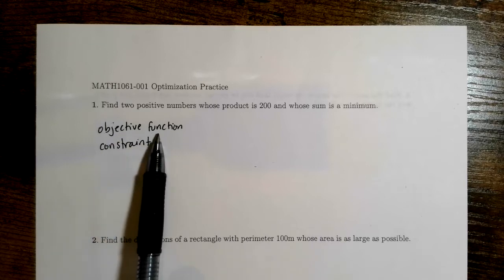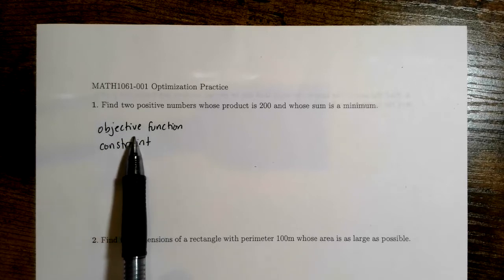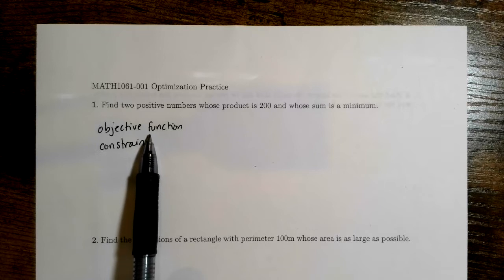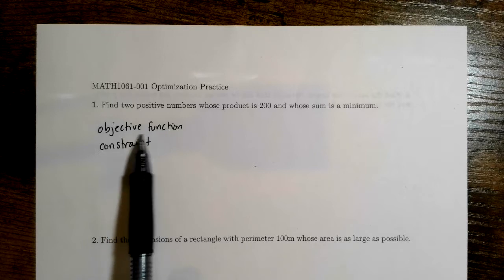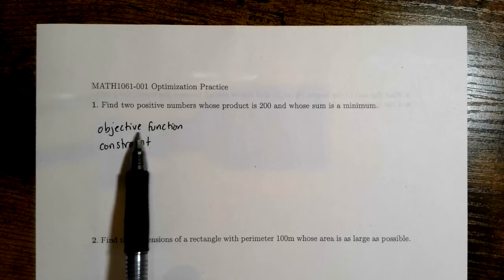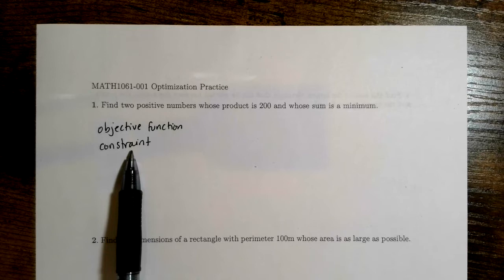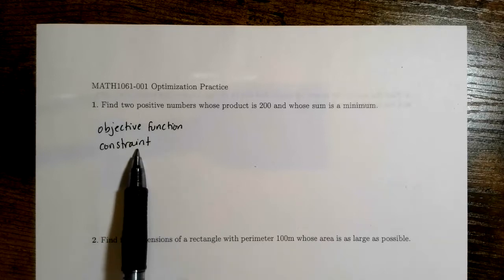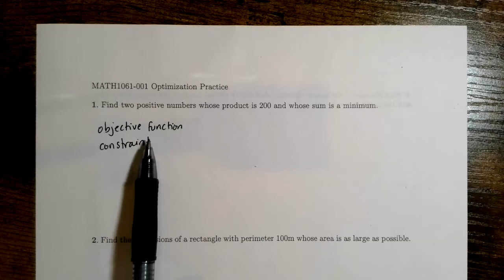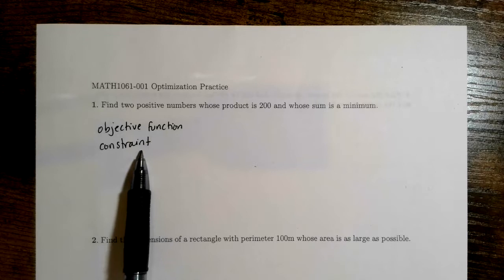So the objective function is the fancy phrase for the quantity that you actually want to maximize or minimize. It's either max or min. The objective function is the function that you're actually working with. It's the one whose derivative you're taking and so on. The constraint is the extra piece of information that's always there. There's always some extra way to tie together the two inputs you have here. And the constraint is what you use to make the objective function a function of one variable instead of two.